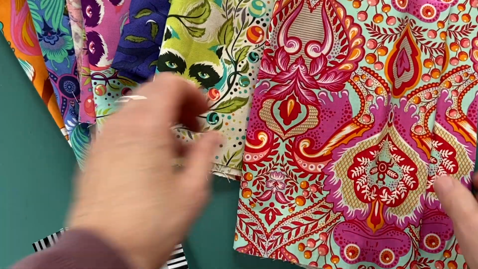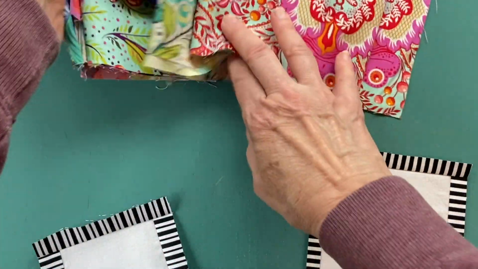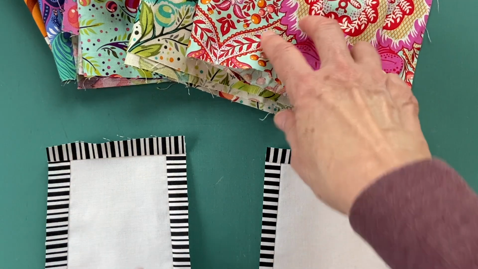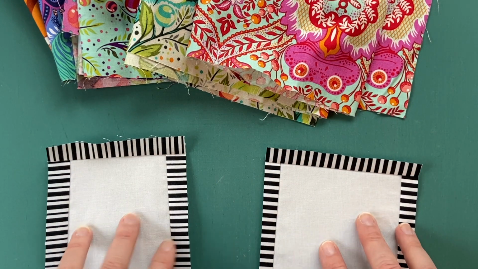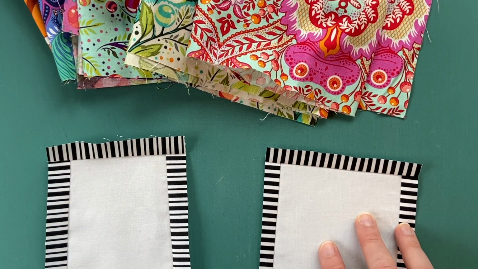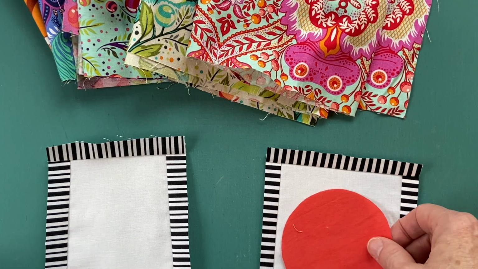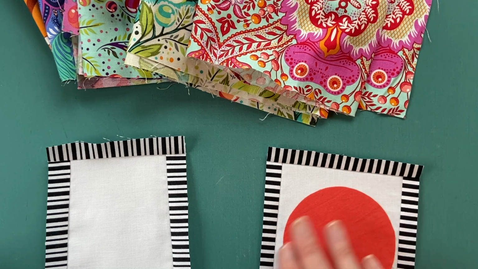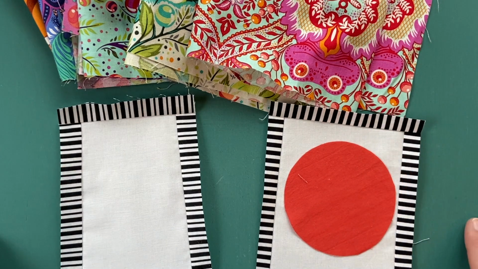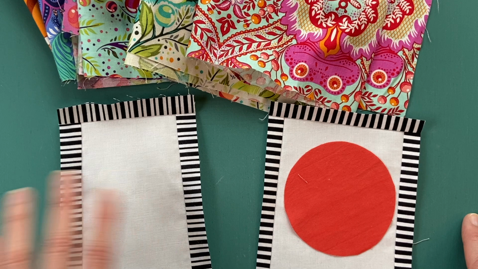Now, as I'm looking at these, it's going to be very busy. So if I do these as the outside pieces, then I think that I probably would definitely want to use solid colors in the center, if there's anything there.